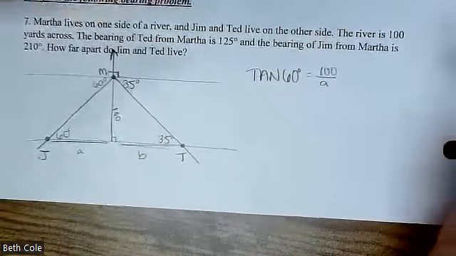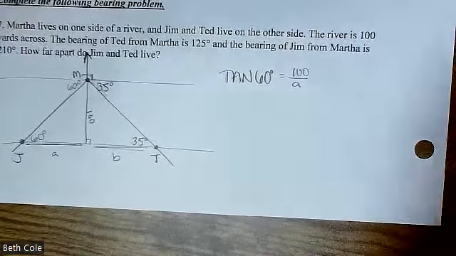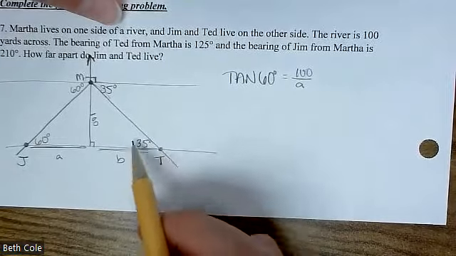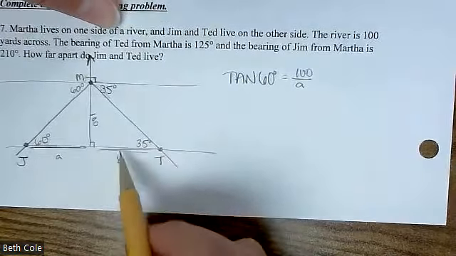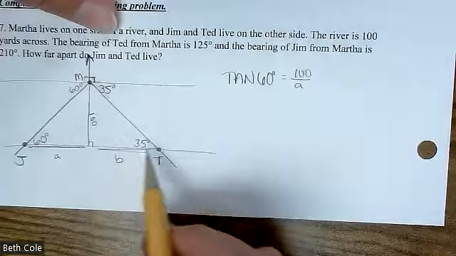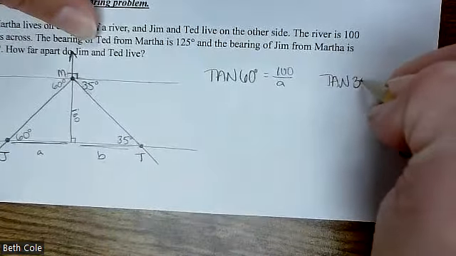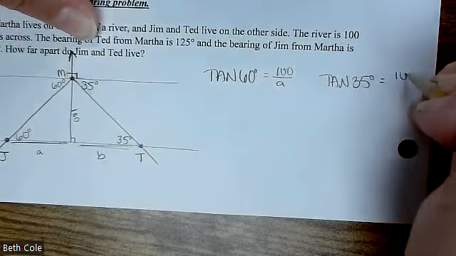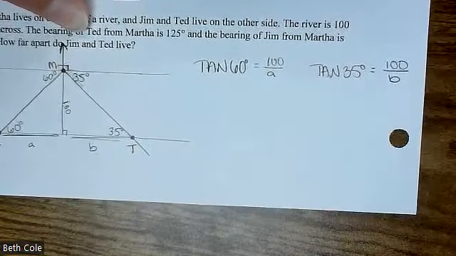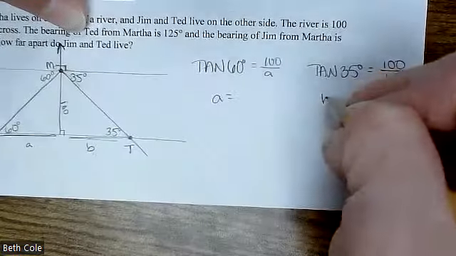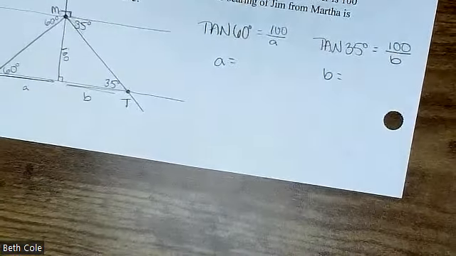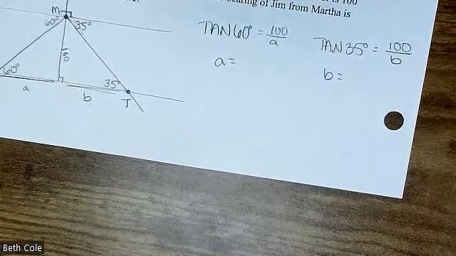Hold on for a second because I would rather set it all up and then we'll reach for the calculator at the end. Now let's look at Ted. 35 is your point of view. How would we set up that one? Yeah, also tangent, but it's tangent of 35 equals 100 over B. So we're going to type them in, store them, and then add them together.